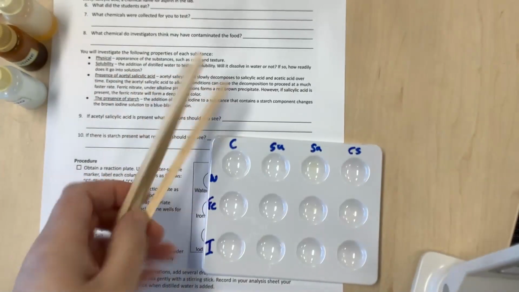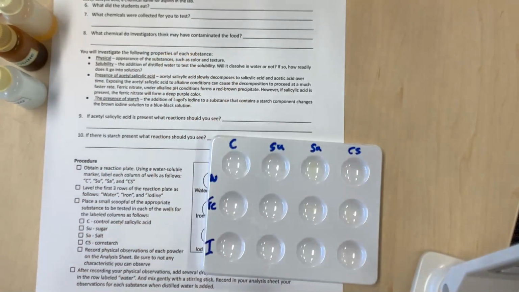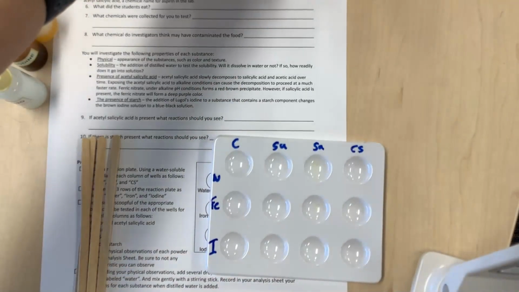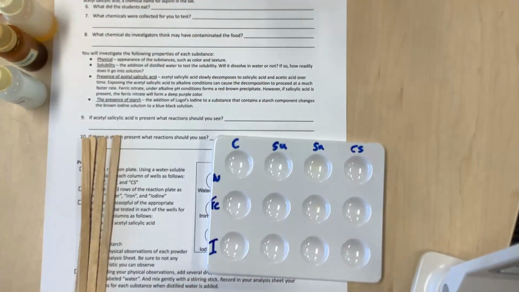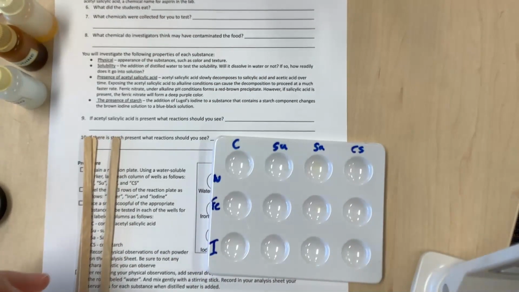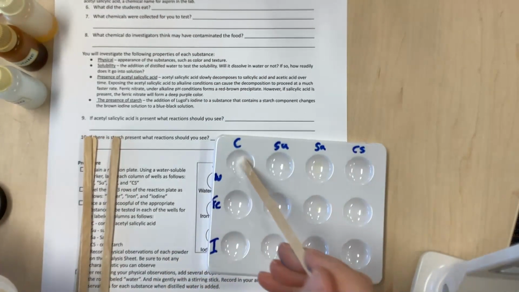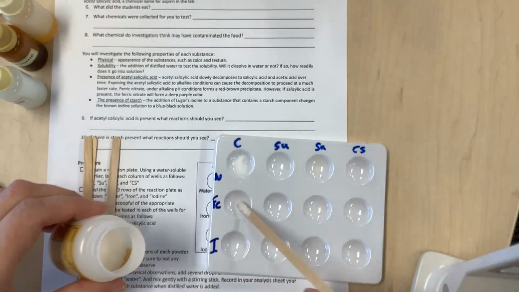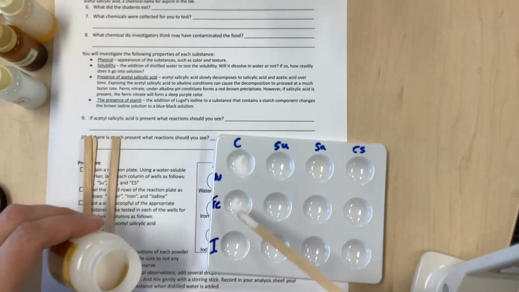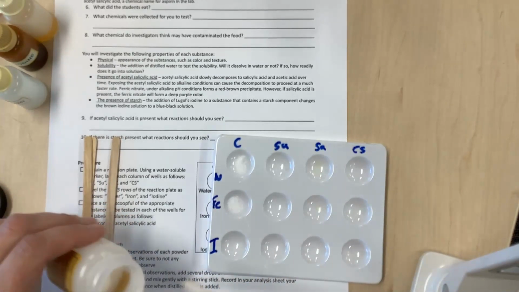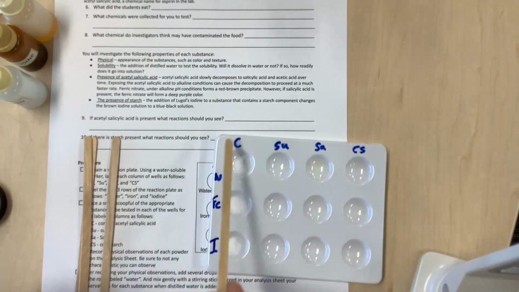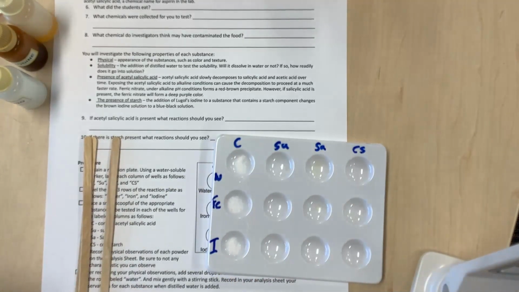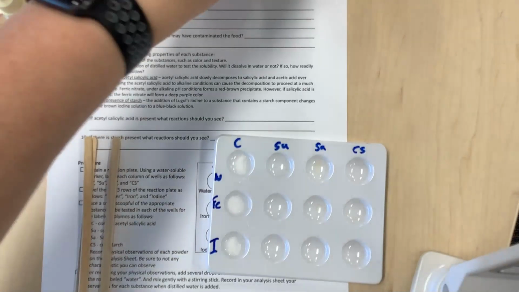So I've got my stir sticks here, which I'm using to take my solids out of their container. So this is my control here, which I am putting into each of the wells under the C for control. So the powders are labeled at the top. So I got my control in. Then I need my sugar.